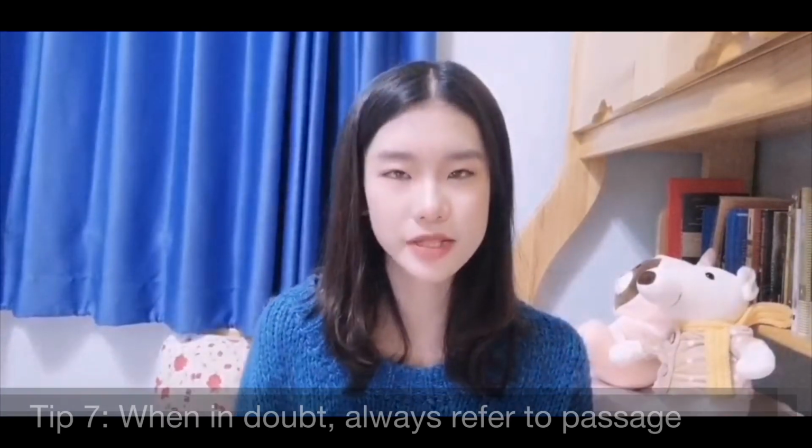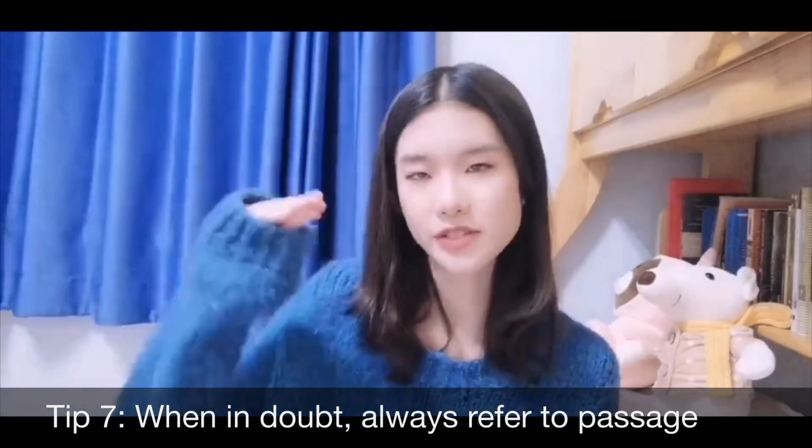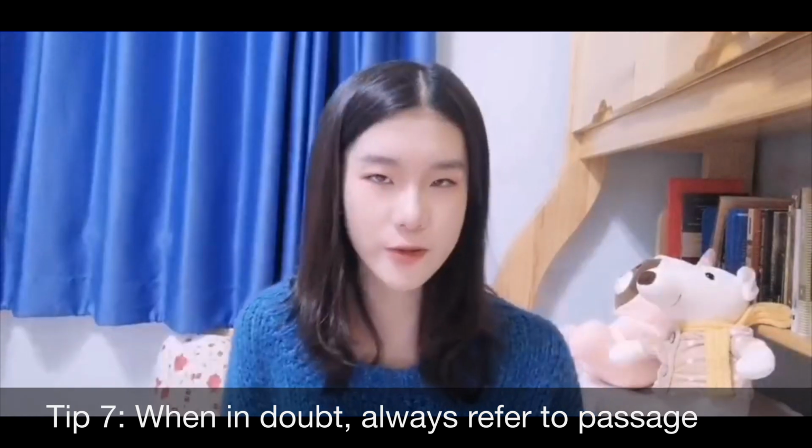Noticing direct synonyms leads us to our next tip. Tip number 7, when in doubt, always refer back to the original paragraph. The questions are designed to match the passage, so instead of hesitating between B and C, and ultimately choosing a wrong answer, I suggest that you just take a few minutes and go back to the paragraph and read it again, once or twice, and you will definitely feel clearer in your head.